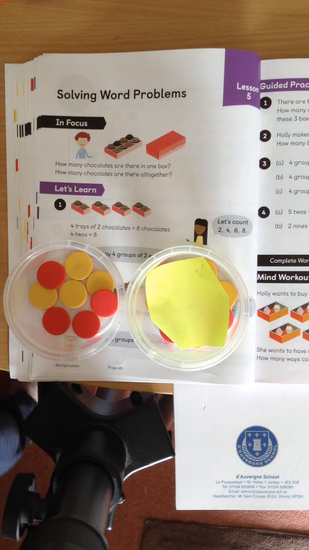Hello Year 1. We are on to lesson 5 in our multiplication, and today we are looking at solving some word problems. So lots of words to work out. What sums are we doing?